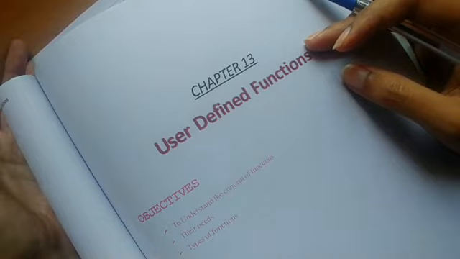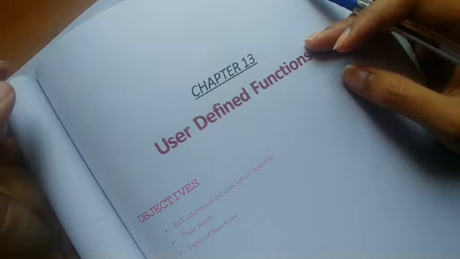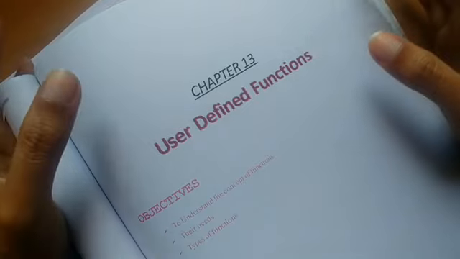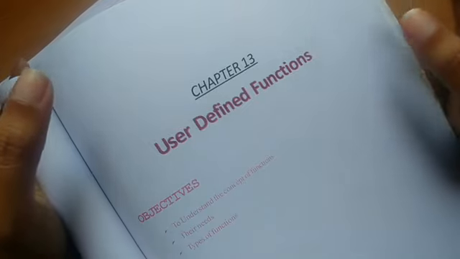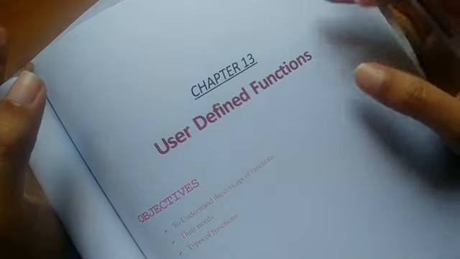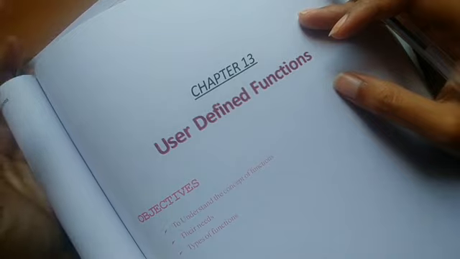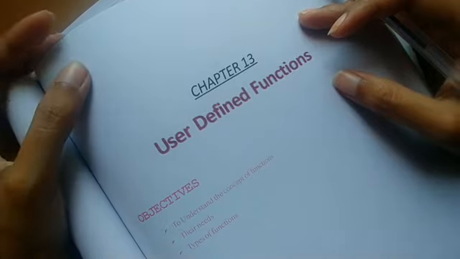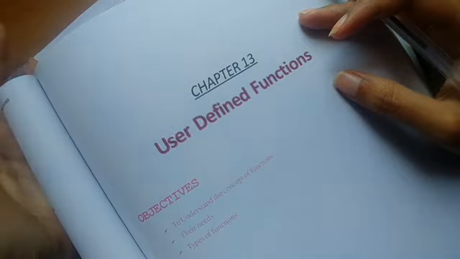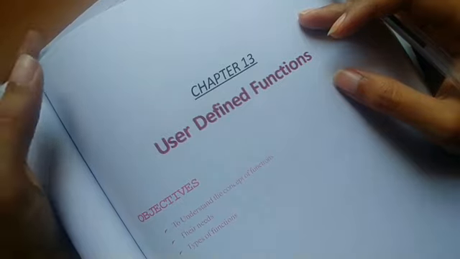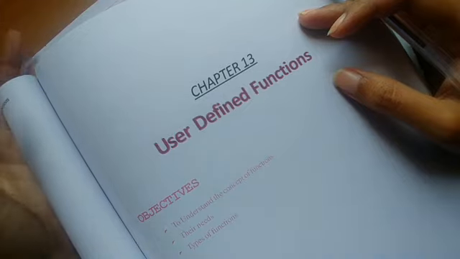Why we need functions is in order to easily understand the program, easily manage the program, easily write the program. We are just subdividing the task. So functions we have already seen and you have already dealt with that chapter, so I'm not going to explain again. In those function chapters, you have already seen the inbuilt functions such as character functions, and a lot of mathematical and string functions you have already studied.